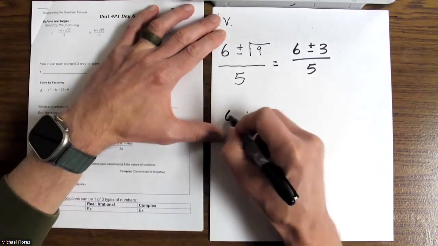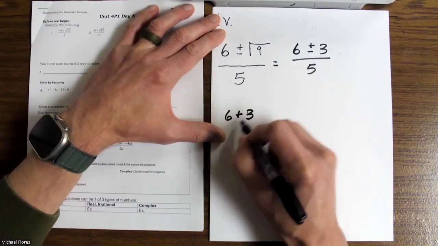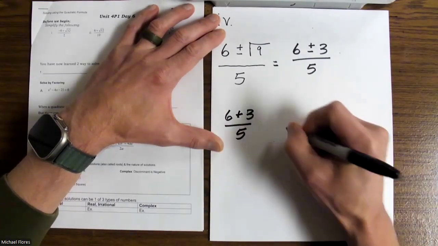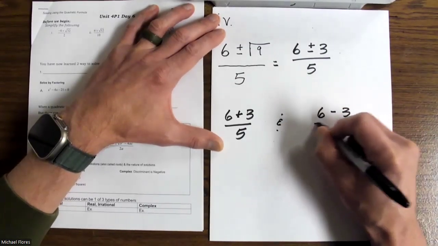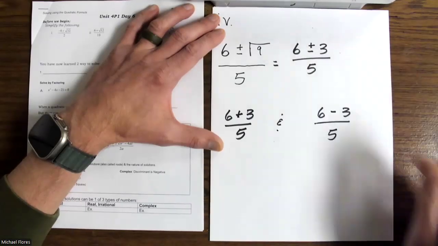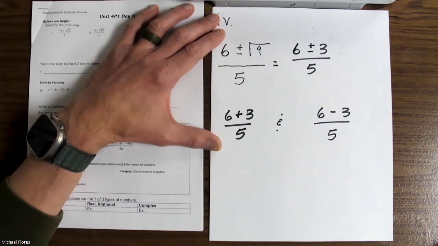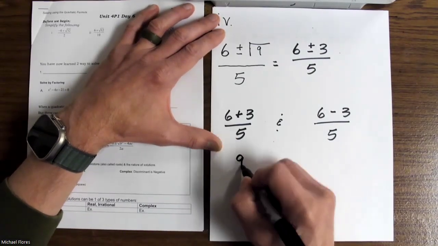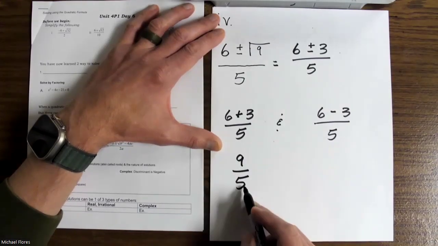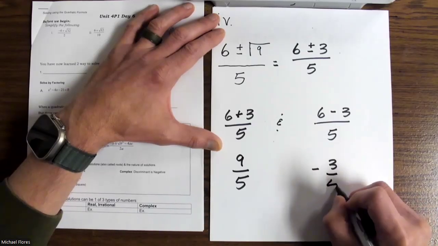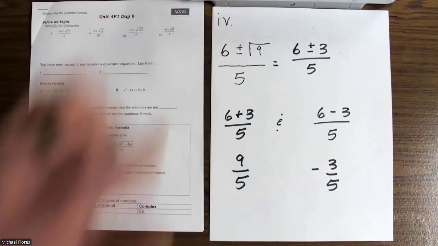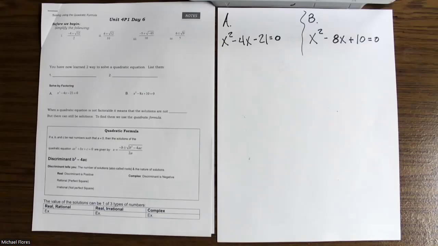I need to do 6 plus 3 over 5, and we need to do 6 minus 3 over 5. That's what that plus or minus means. 6 plus 3 is 9. That will not reduce. 6 minus 3, 3. And this will not reduce. Those are your final answers.